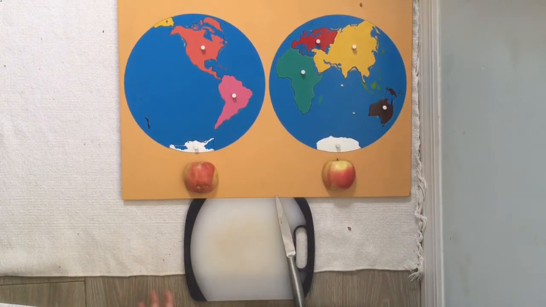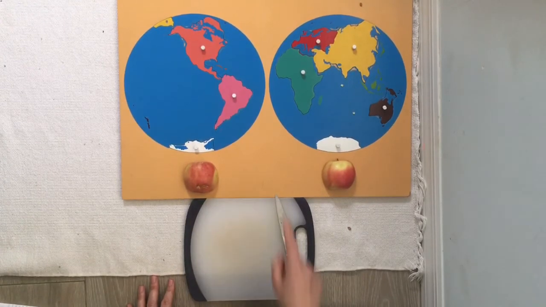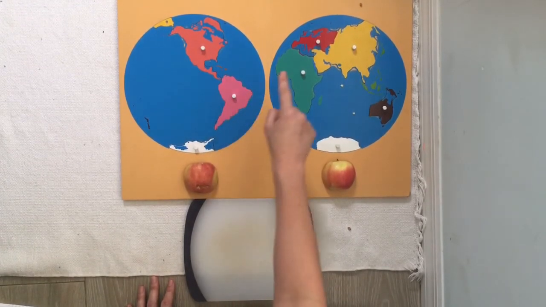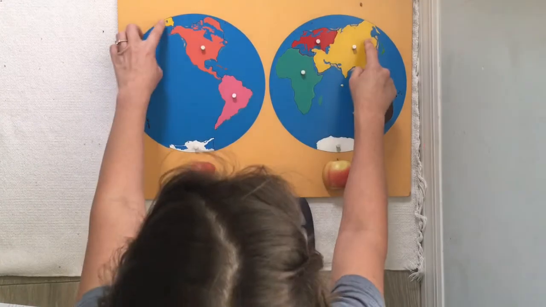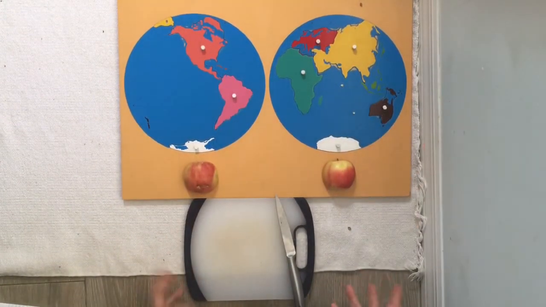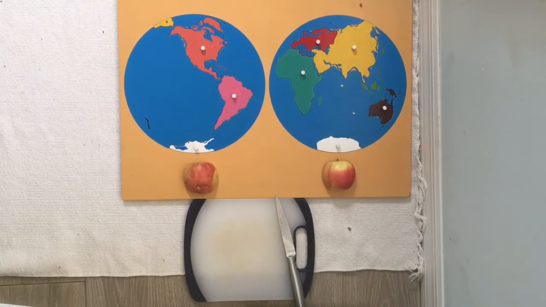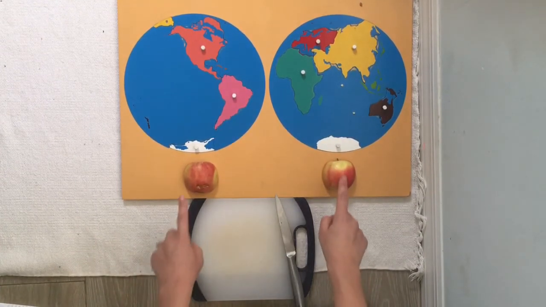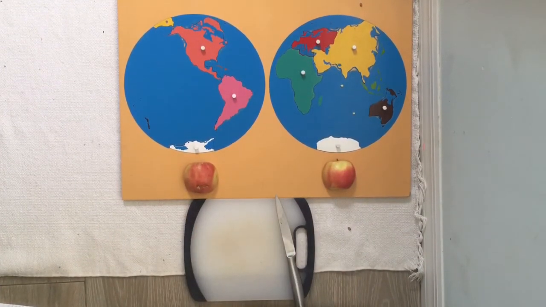And look, we can see all 7 of our continents on this puzzle map. 1, 2, 3, 4, 5, 6, 7. So now you know why the continents puzzle map is flat. And now I have a snack. Everyone wins, and we are ready to take a look at our continents puzzle map in more detail.